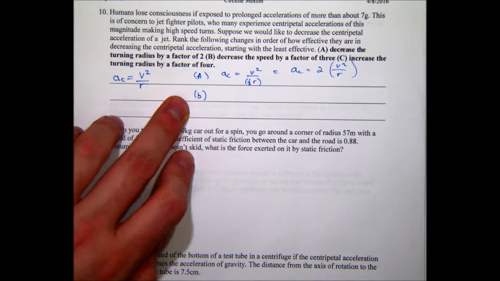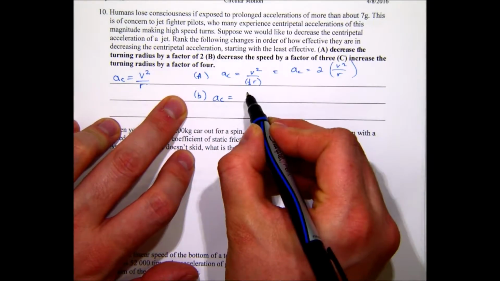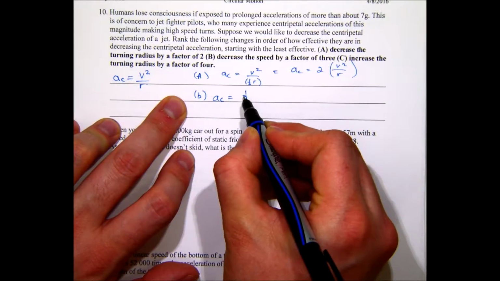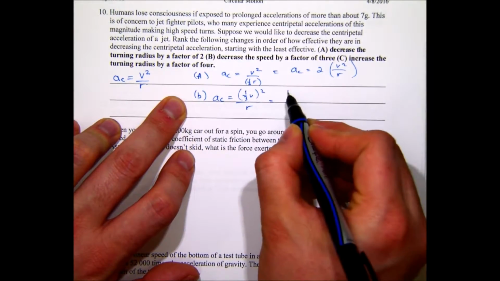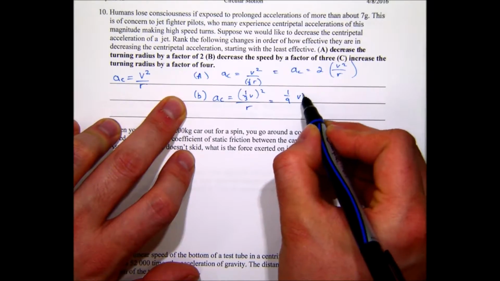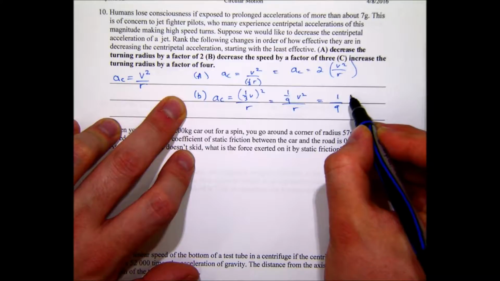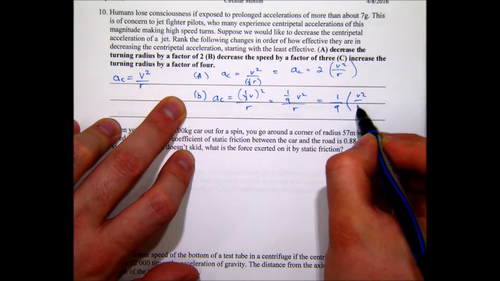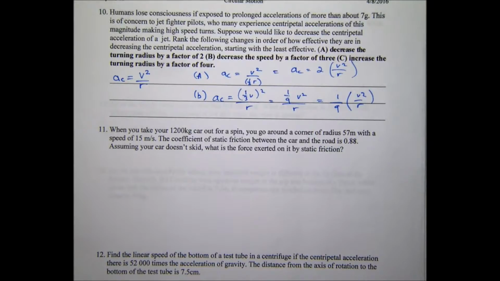For B, decrease the speed by a factor of 3, so AC is equal to (1/3 V) all squared over R, which is equal to 1/9 V squared over R. So for part B, the centripetal acceleration would be 1/9 of the original amount.